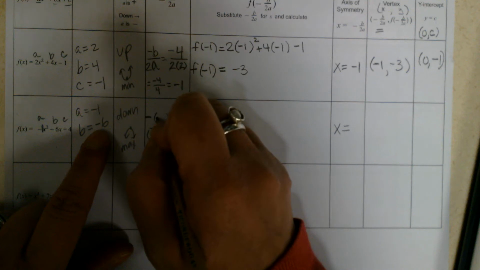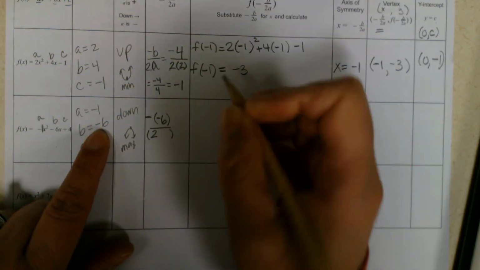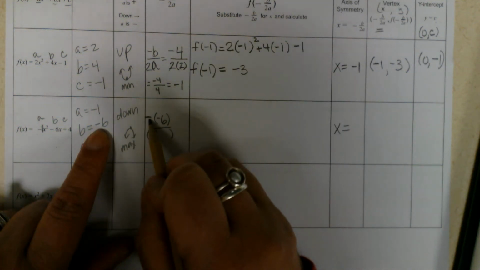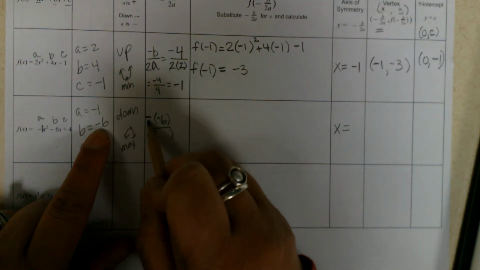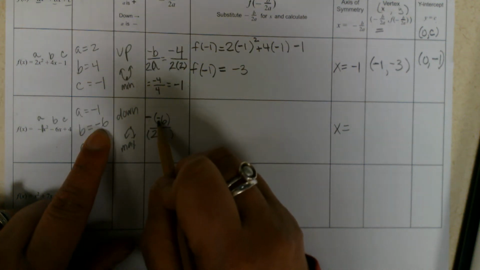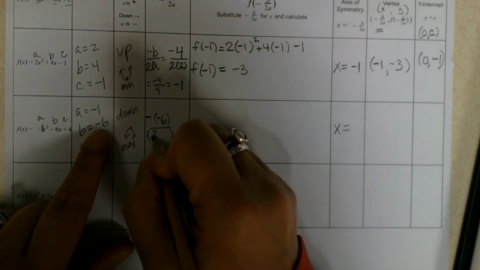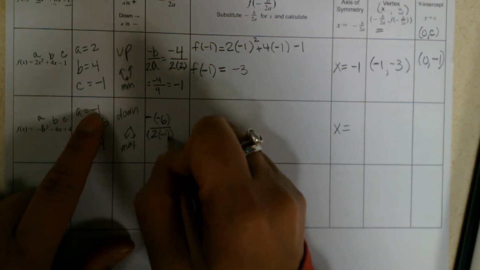So it's the opposite of -6. Notice that's why I write the negative sign first here, because we are doing the opposite of a negative, which turns it to a positive. And then 2 times -1.